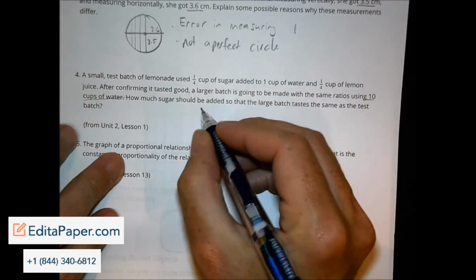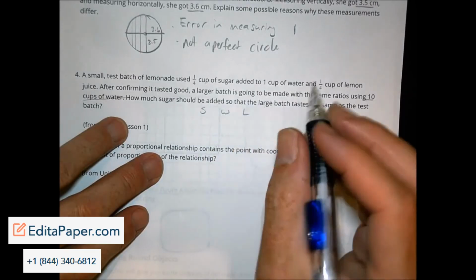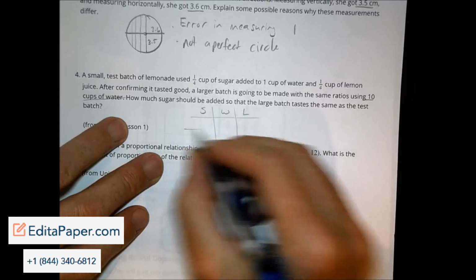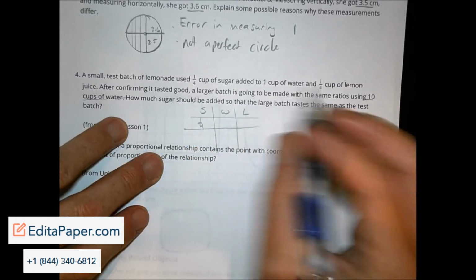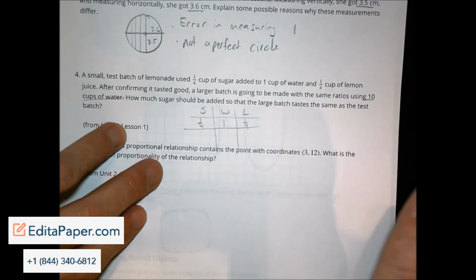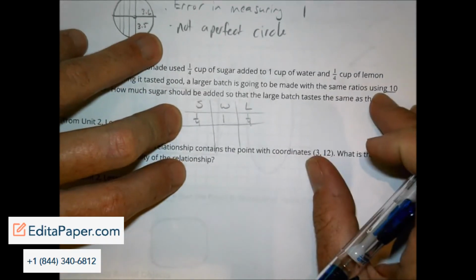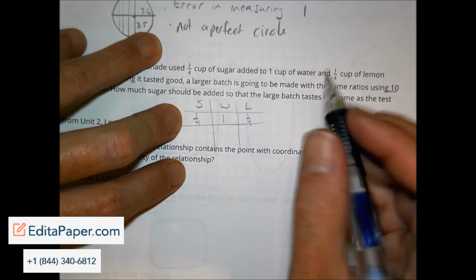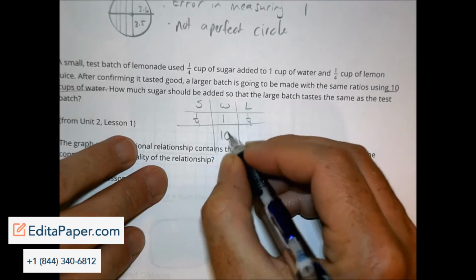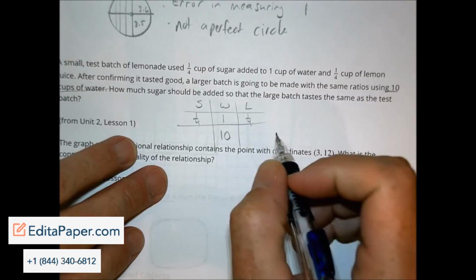So we had sugar, we had water, and we had lemon, right? And with our initial one, making a table here, we had a 1/4 cup of sugar to 1 cup of water to a 1/4 cup of lemon juice. Would you all agree to that? Okay, so a 1/4 and 1 and a 1/4. Now we're gonna make it with 10 cups of water. And we want to know how much sugar should be added so the batch tastes the same, okay?